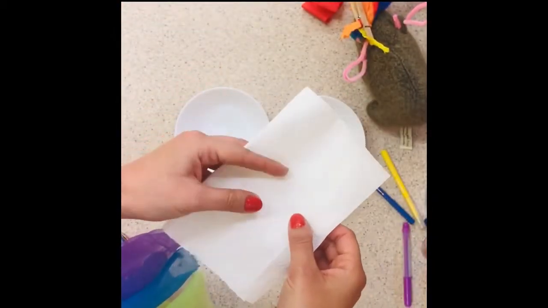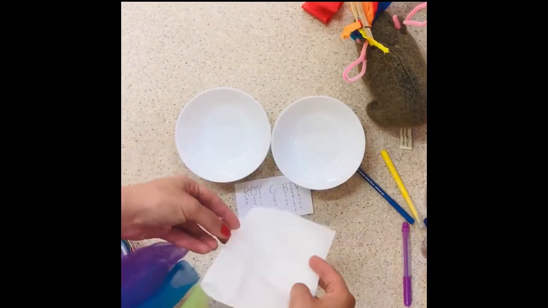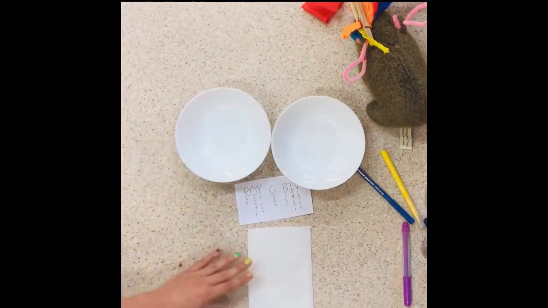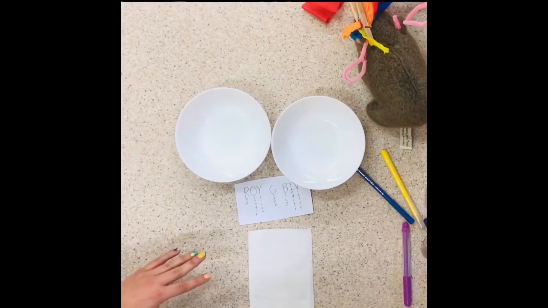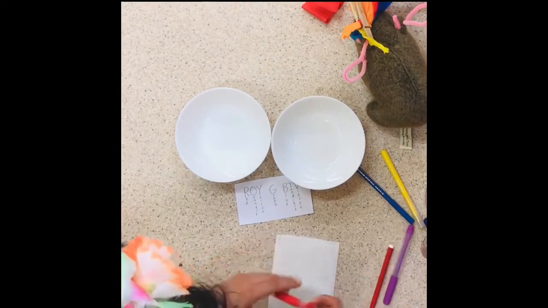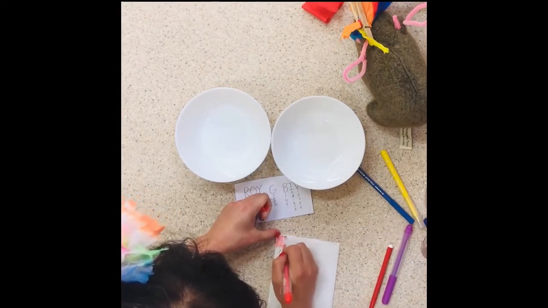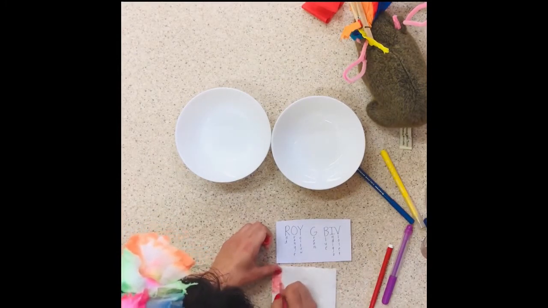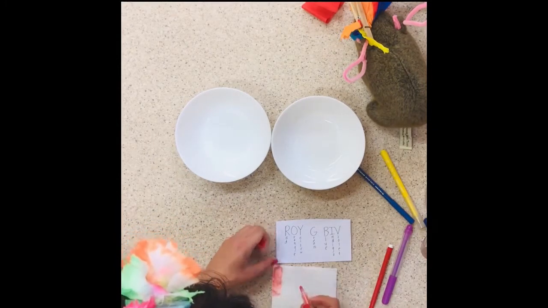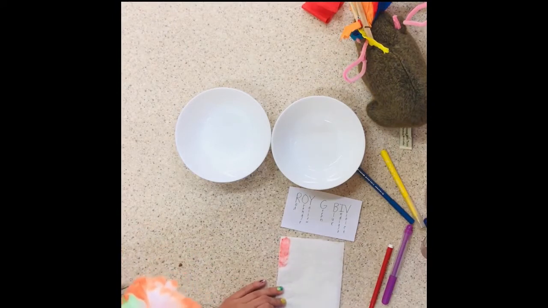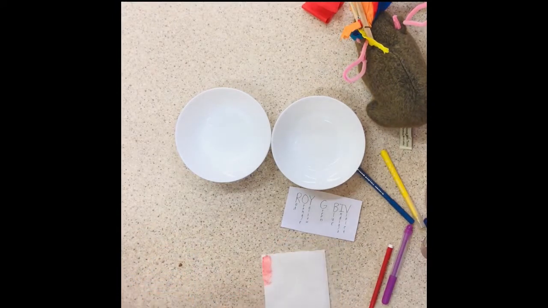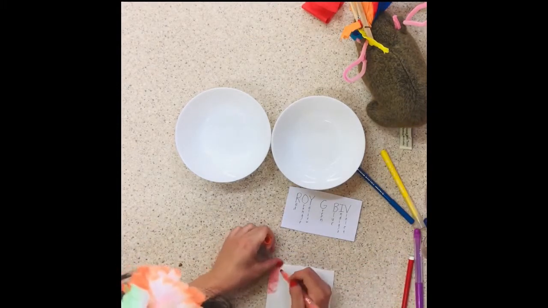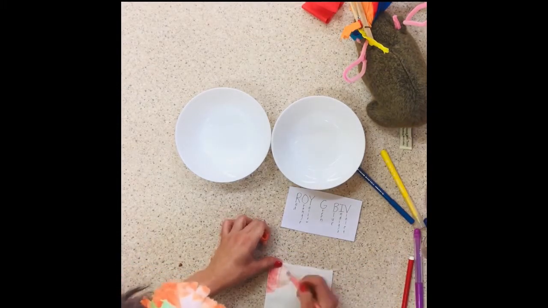Now we're going to be coloring with our 7 colors of the rainbow, which are, of course, red, orange, yellow, green, blue, indigo, and violet. We're going to be coloring on both ends of the paper towel, so be sure not to forget to color on the other side at the bottom. It doesn't matter how long the color strips are, just as long as there's a little bit of white left in the middle for the rainbows to grow.